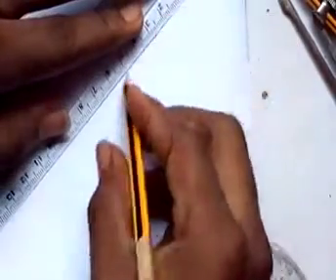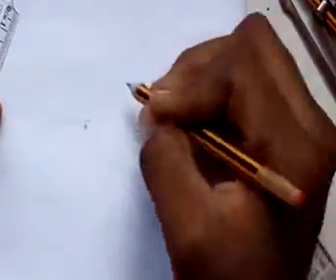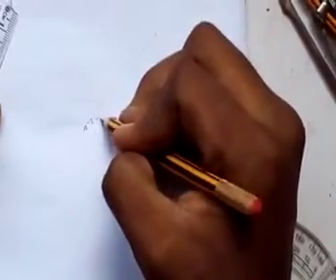Let's draw into our desired point of A. So this is A, and we have a line AC. So this angle A will be the vertical angle, 40 degrees.